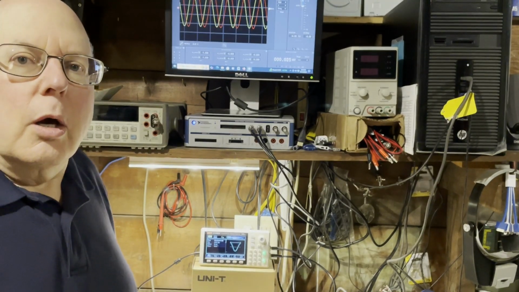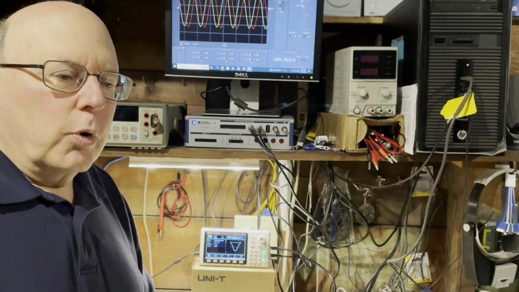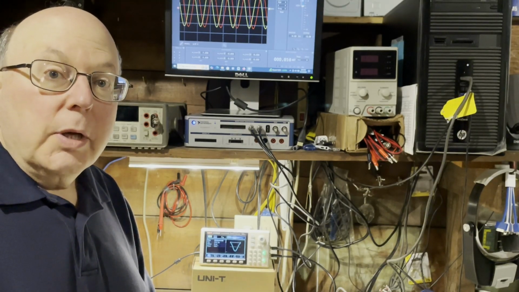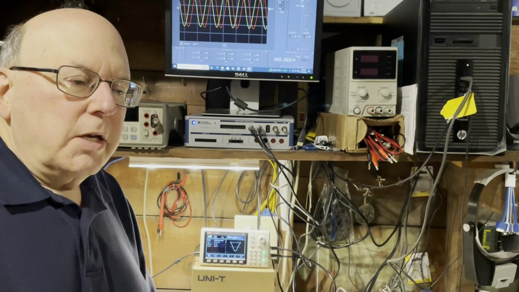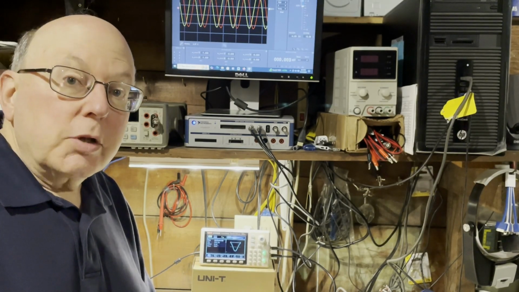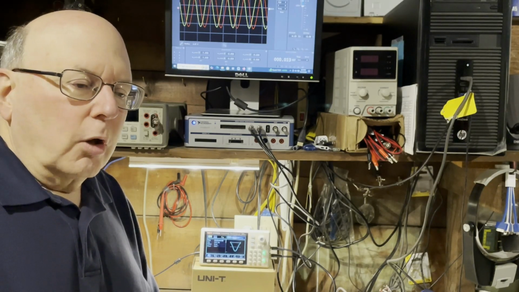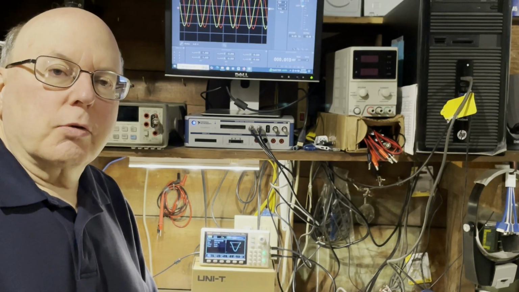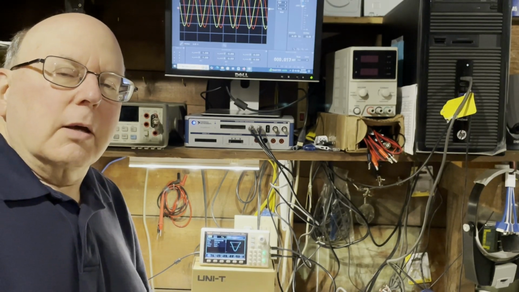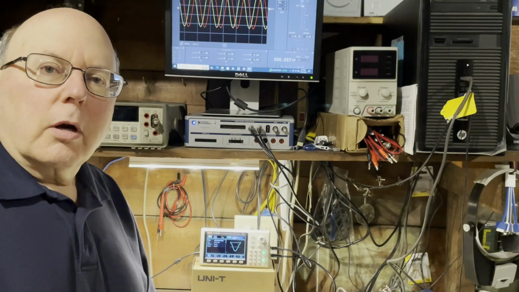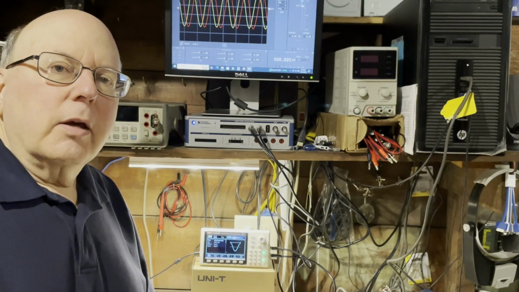UTG962E. I think it's a good unit certainly for home lab, and perhaps for a service bench or repair depot, someplace like that. I think it would be quite good. The low price and small size are certainly advantages. Read through the article below and you'll get more of the details.